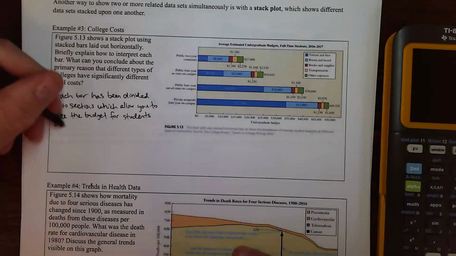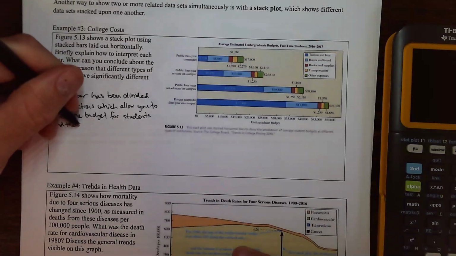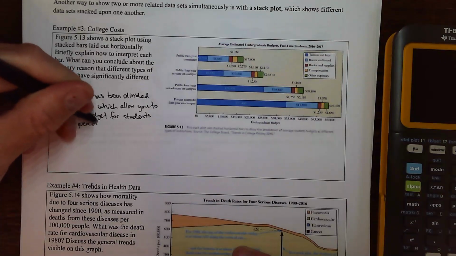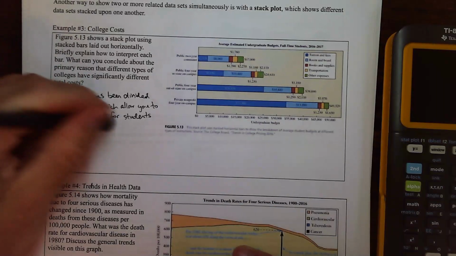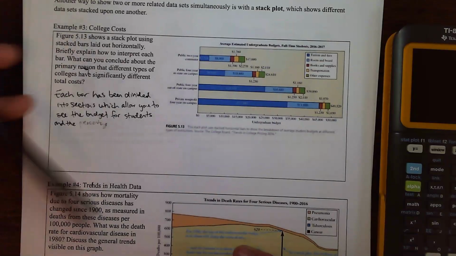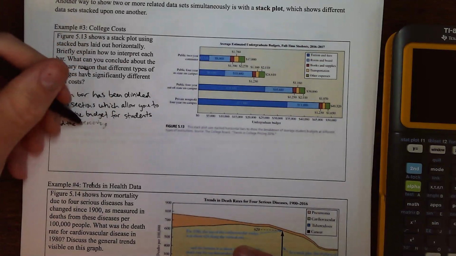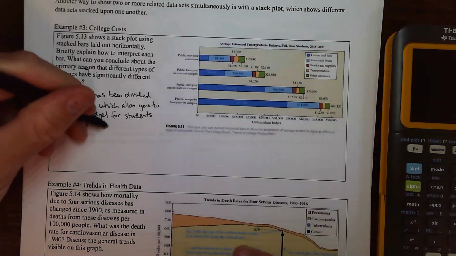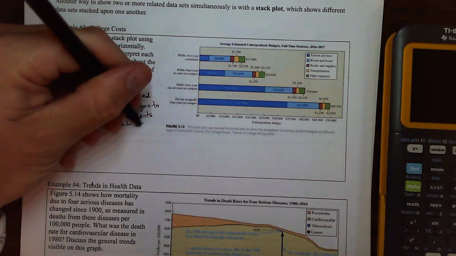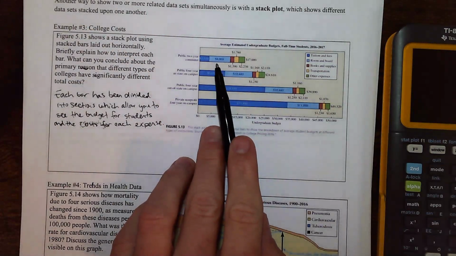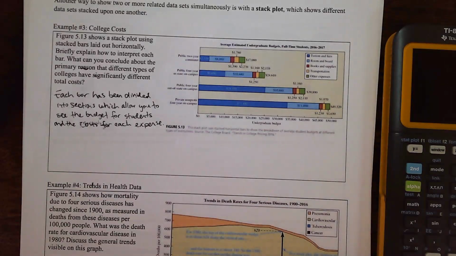I see the budget for students and the percentage. I don't know if percentage is the right word. And the costs for each, I guess, expense. Trying to think of the right word here. So you could see the tuition and fees, room and board, books and supplies. You can kind of see.